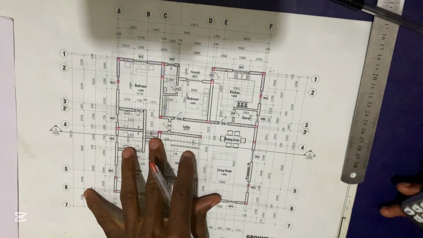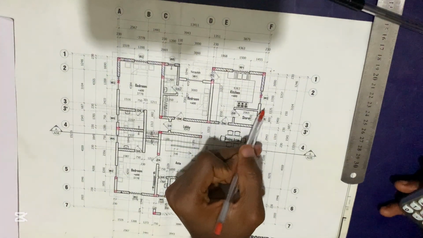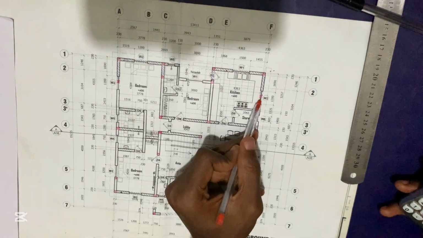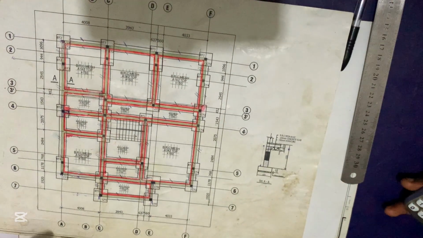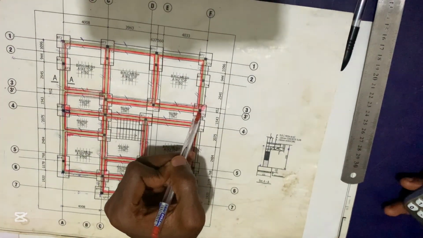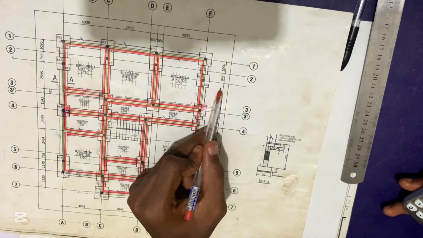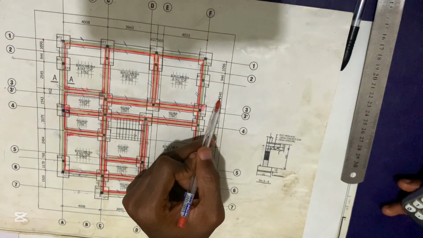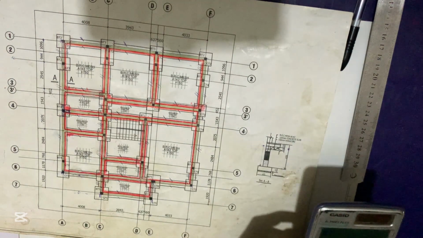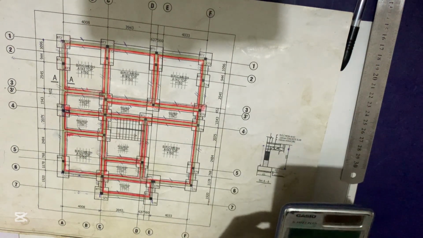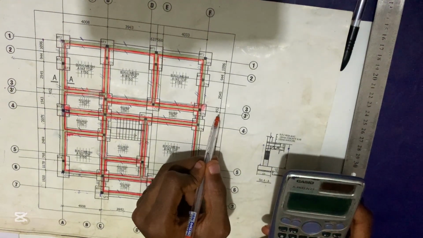So the next one we're going to be looking at is this vertical blockwork here. So to determine the length of this vertical blockwork, we're going to be using the same thing in the foundation. So you can see that this is the blockwork here, right? So they've told us that from here to here is 2545, and this is 452. So add them together. 2545 plus 500 plus 452 is going to give me 2997.